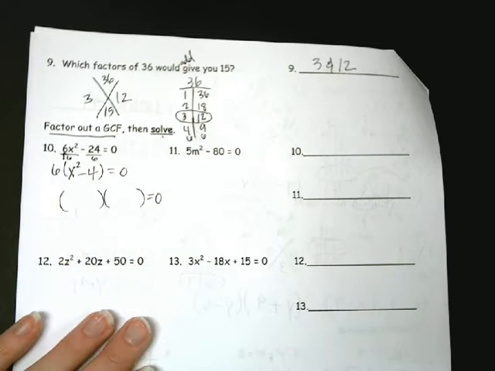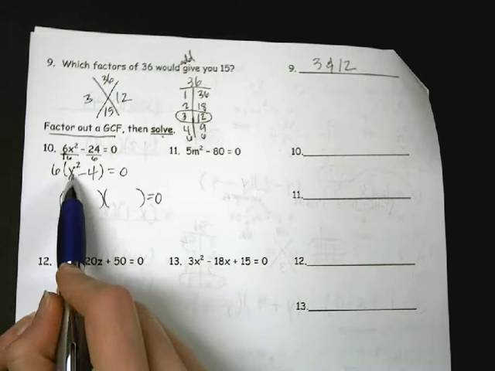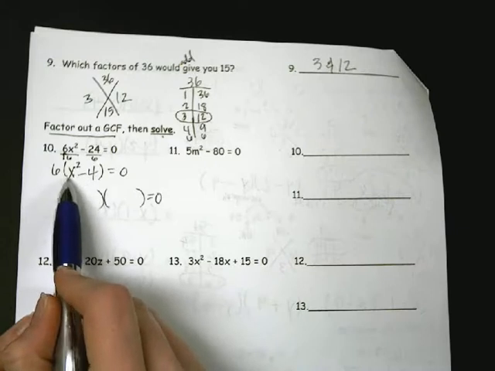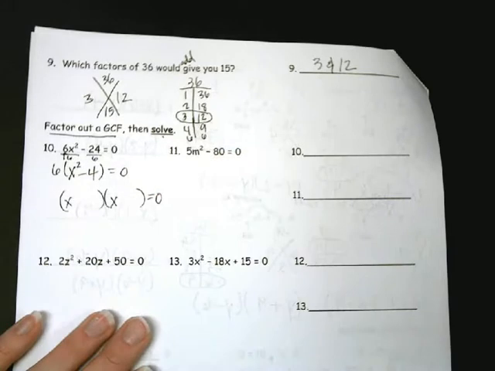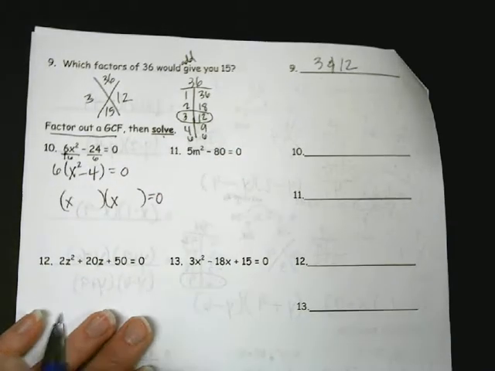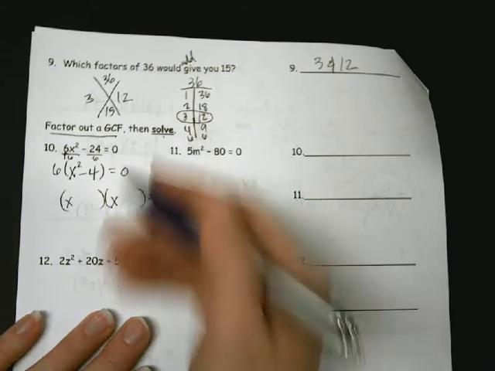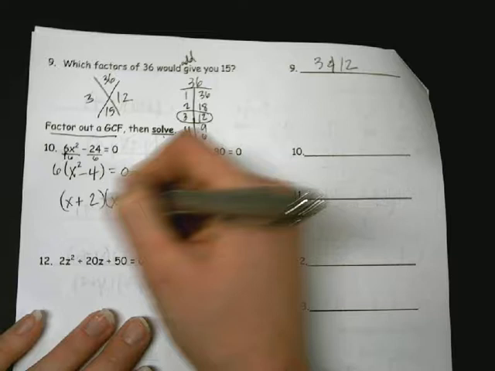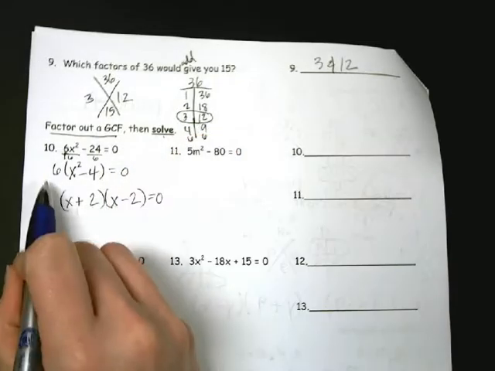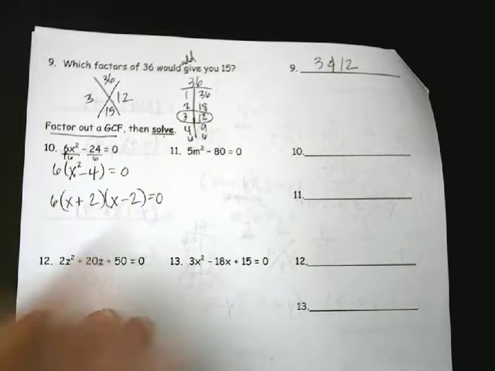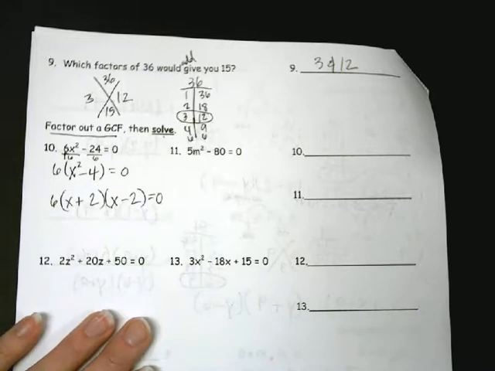And then I think, what times what is x squared? Well, x times x. Then I think, what two numbers multiply to give me 4? That's the same number but different sign. Well, it's 2 times 2. So you get a plus 2 and a minus 2. That's 6. He gets to tag along down here, but he's outside the parentheses, so he needs to stay outside.